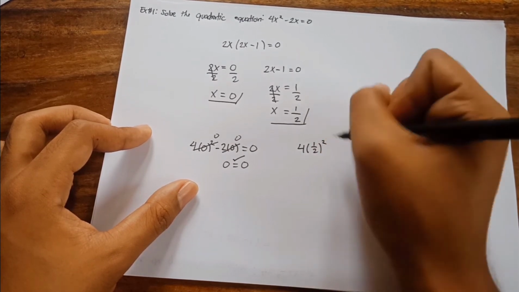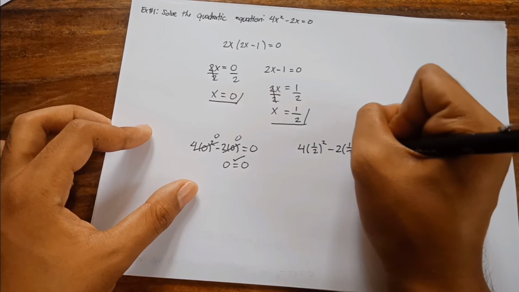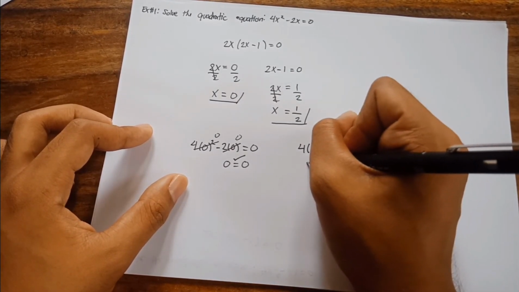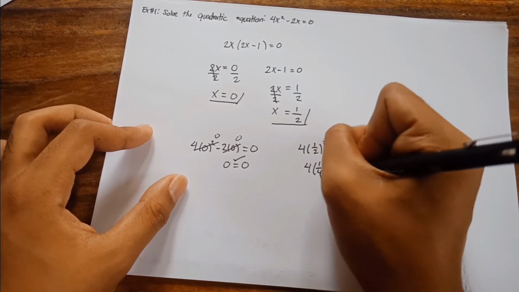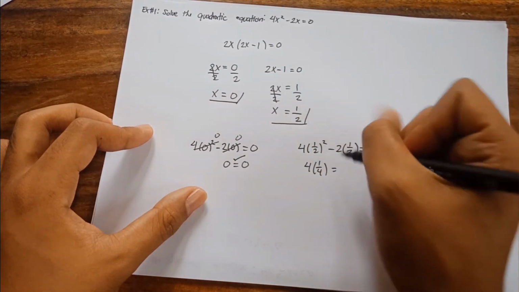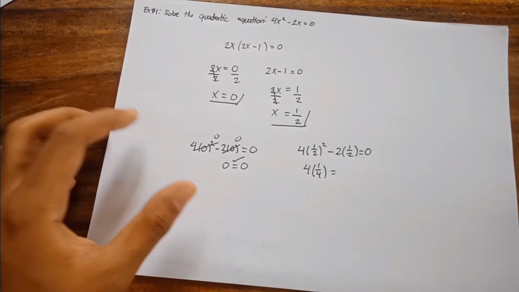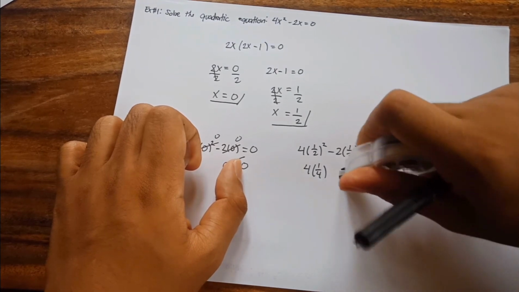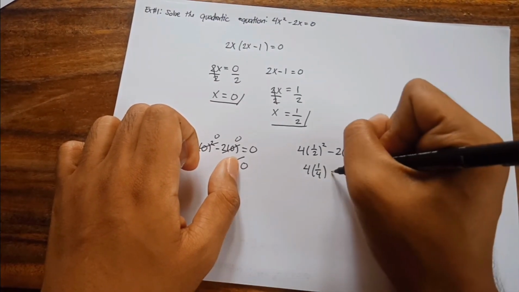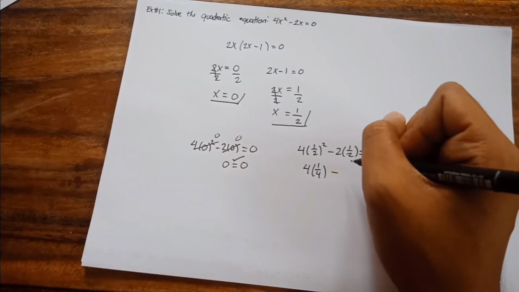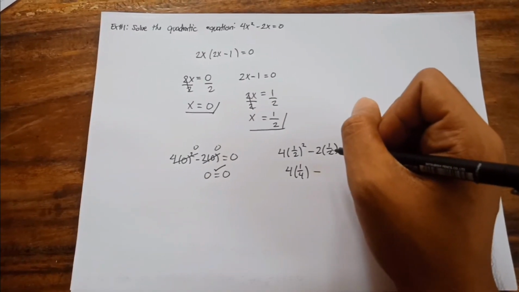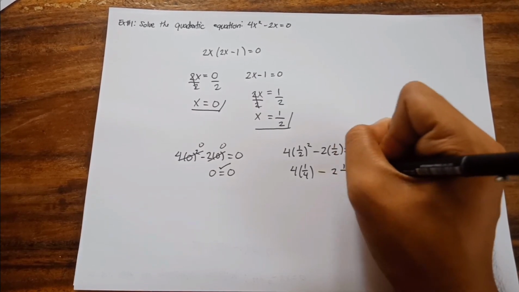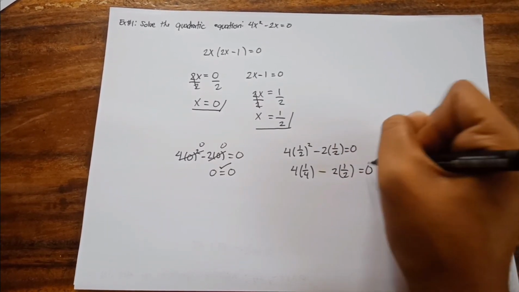Next is 1/2. For 1/2 squared minus 2 times 1/2 equals 0. For 1/4 minus 1.